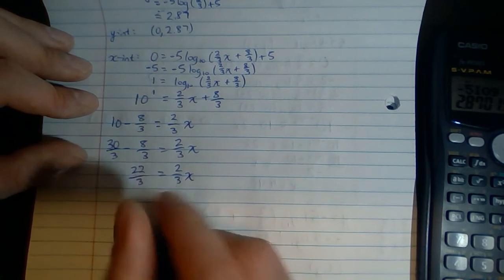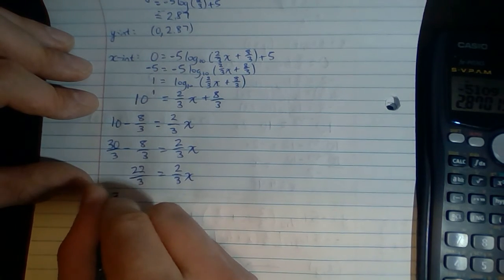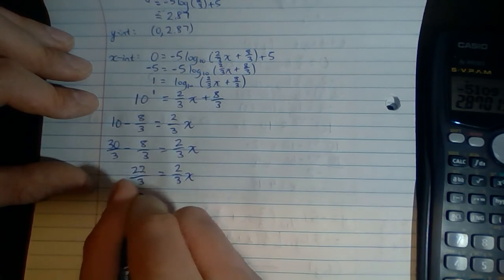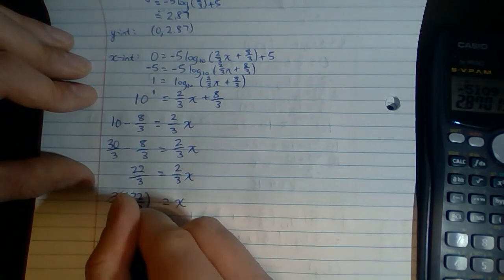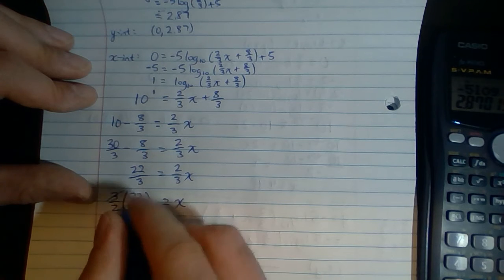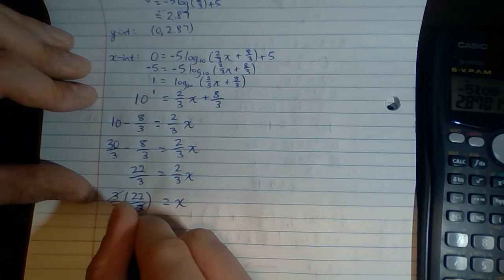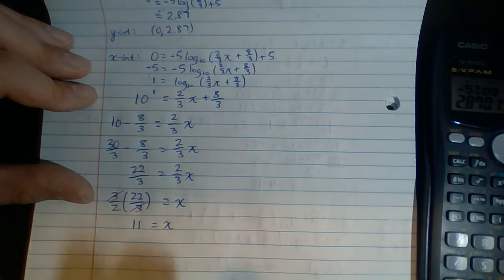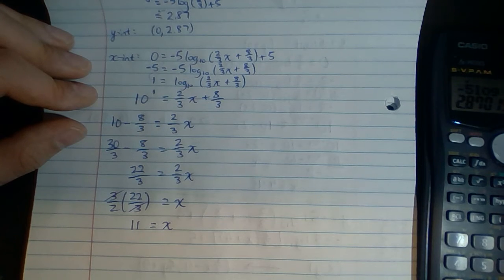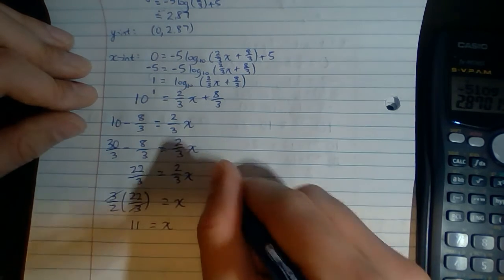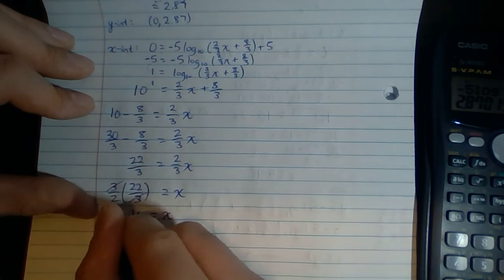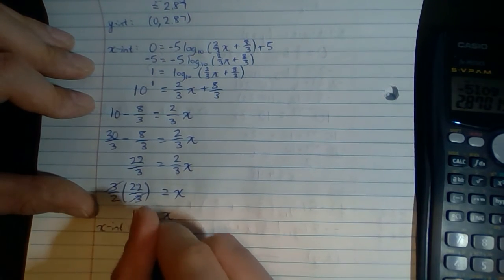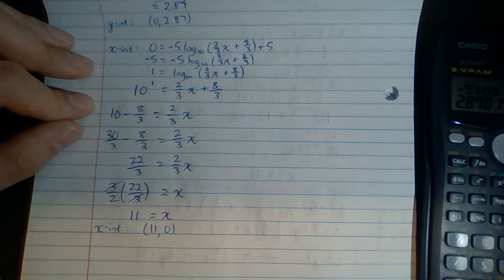Divide both sides by 2 over 3, so multiply by 3 over 2. That's going to end up giving us x. 3's cancel out. We get 22 over 2, or 11 equals x. So our x-intercept is at (11, 0). So x equals 11, y equals 0.